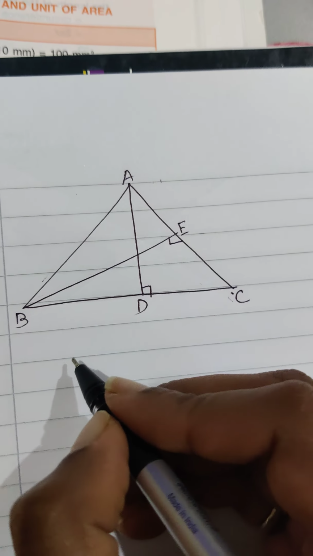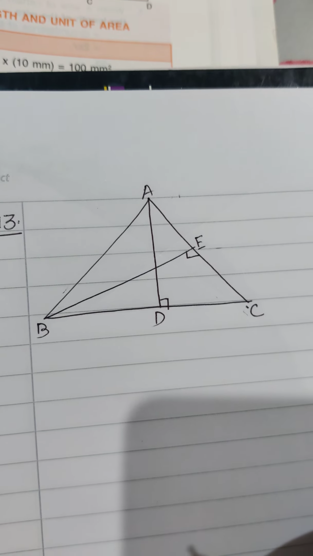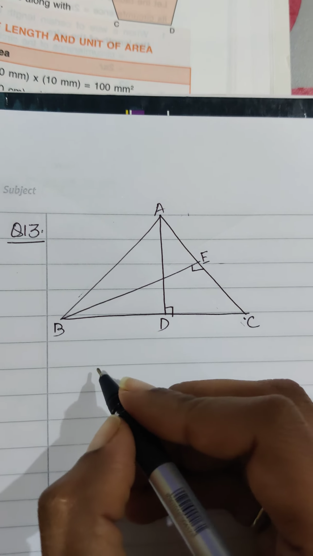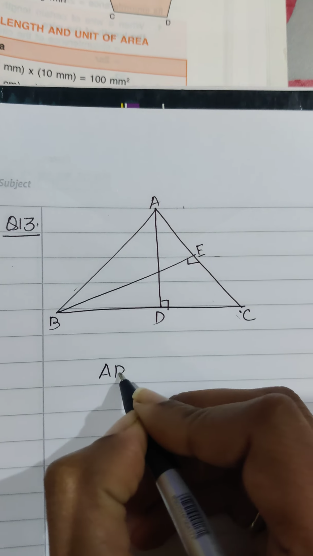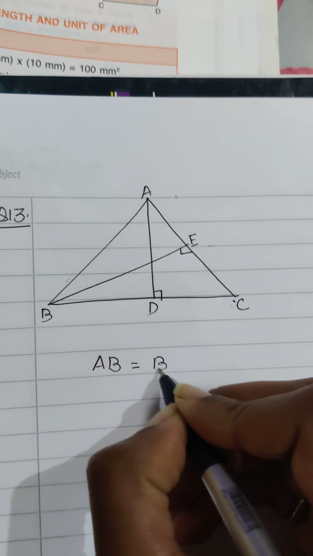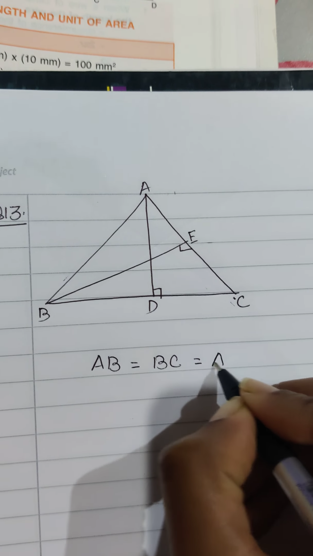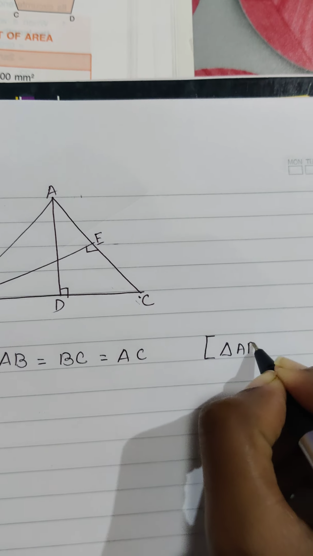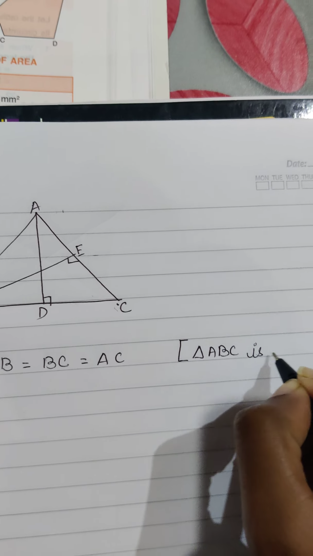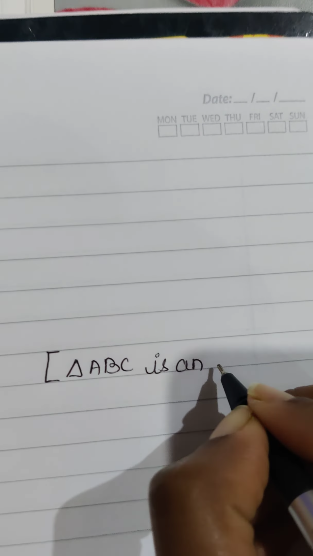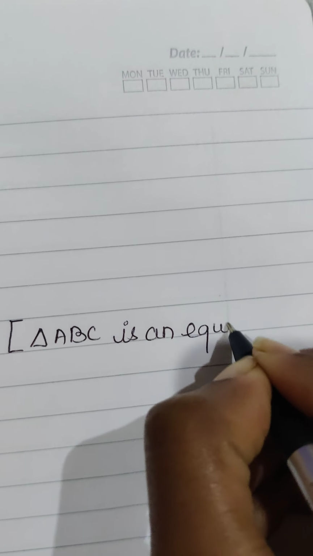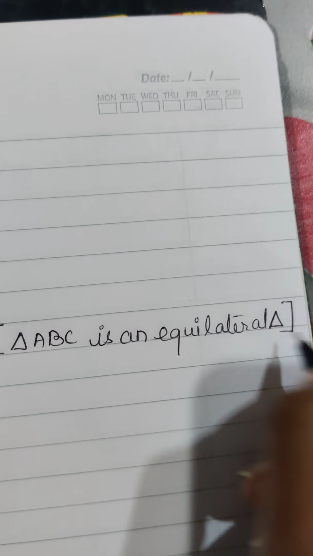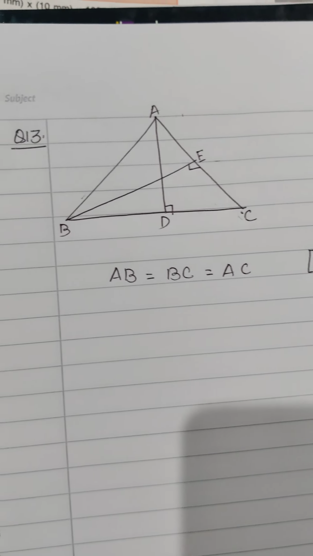So what we can write? Now in an equilateral triangle we know that all sides are equal. So we can write here AB is equal to BC is equal to AC. Why? Triangle ABC is an equilateral triangle. Okay.